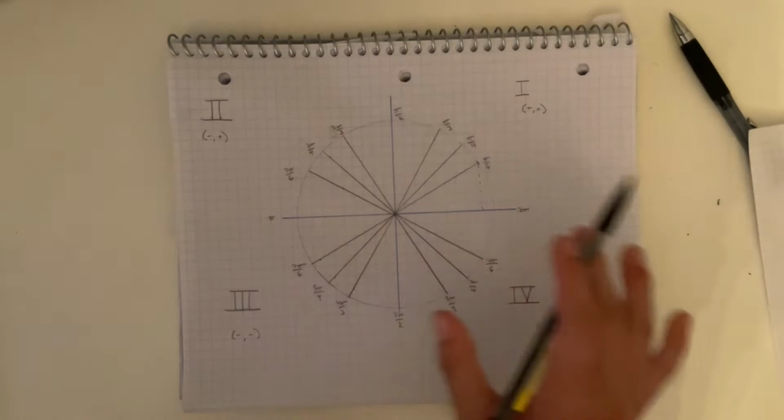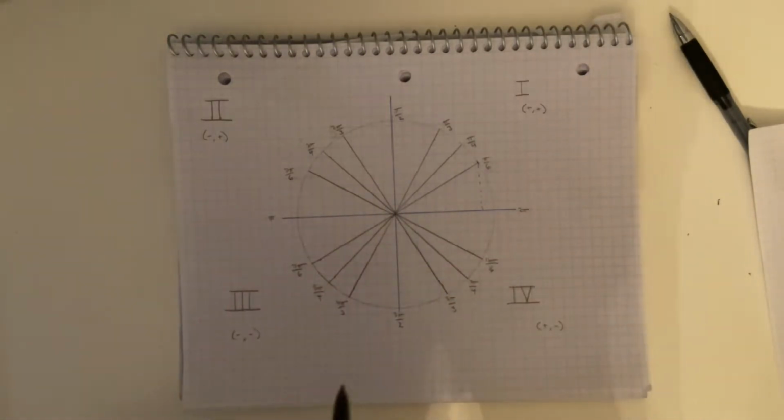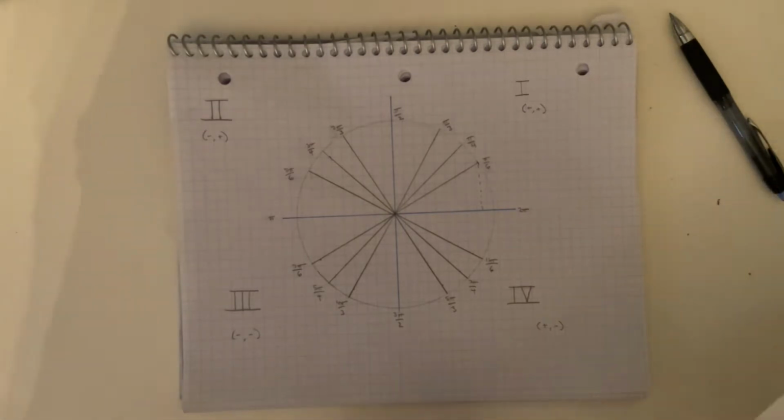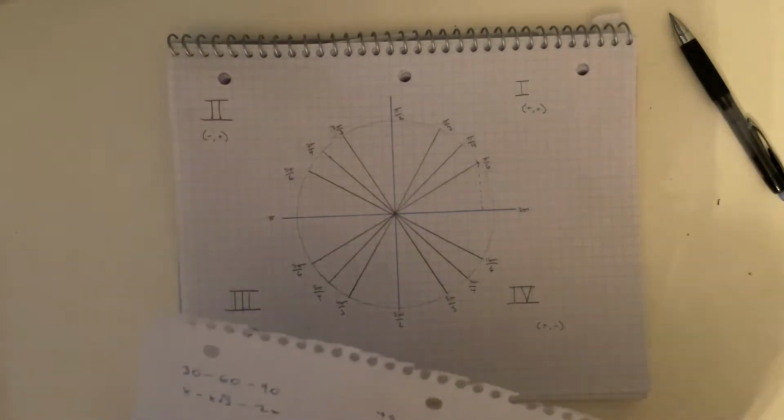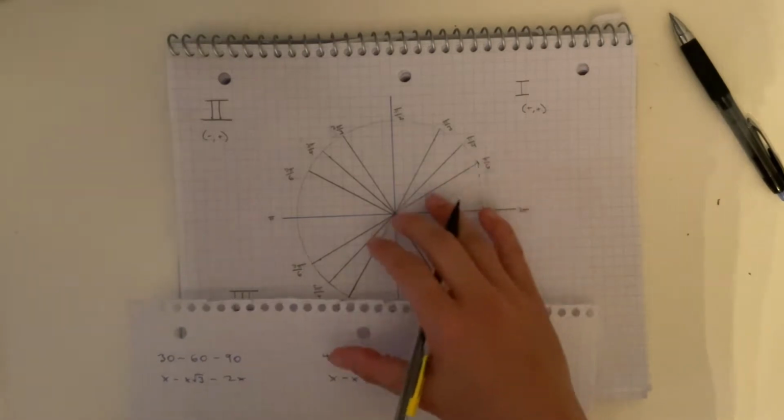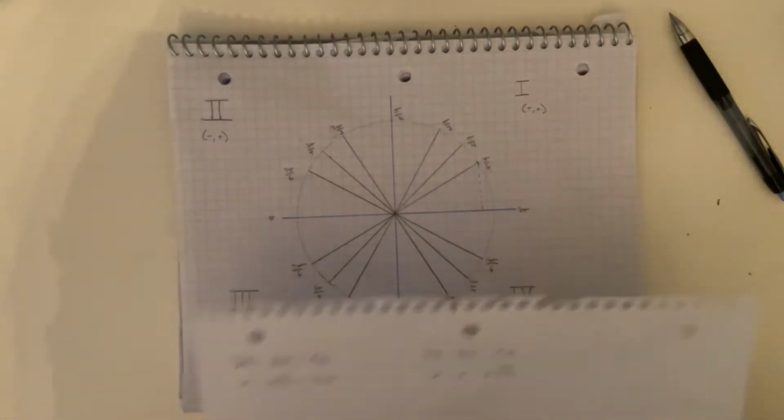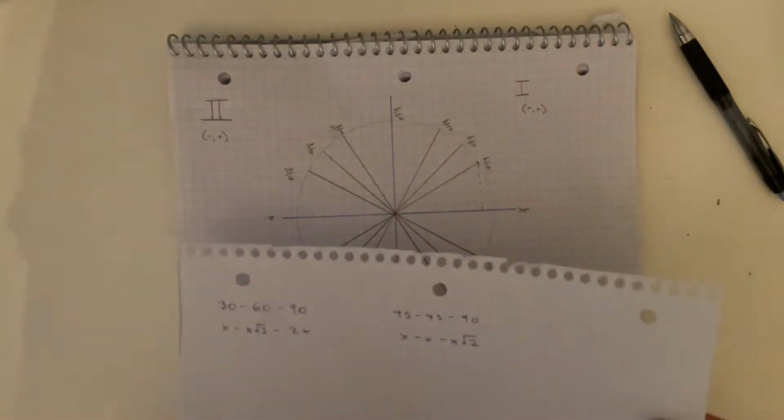Great. This is something that you are especially going to need to know when we are looking for our tangent values. So we know the sign of our tangent values. So now what we need to do, really the most important part of it all, is finding our sine and cosine values for our specific radian angles.